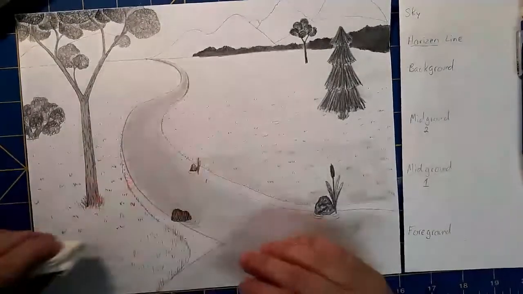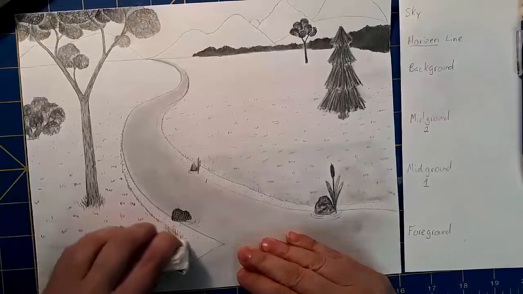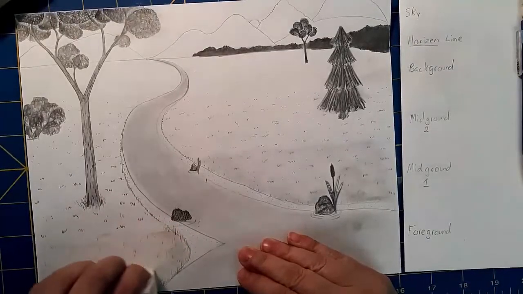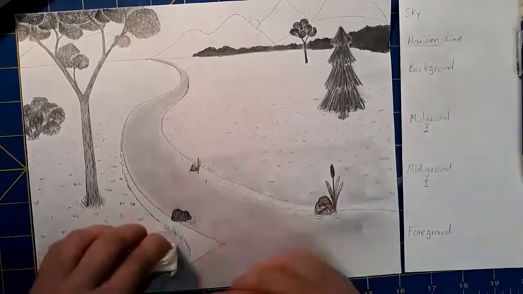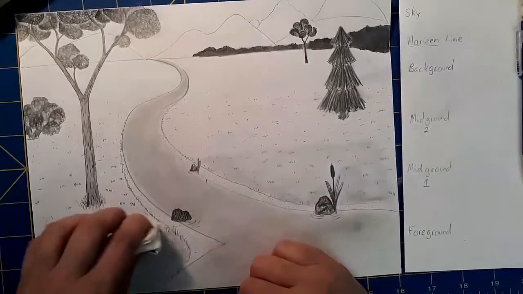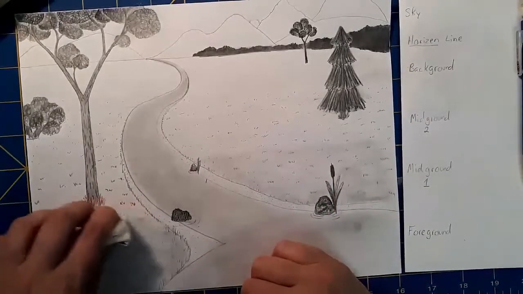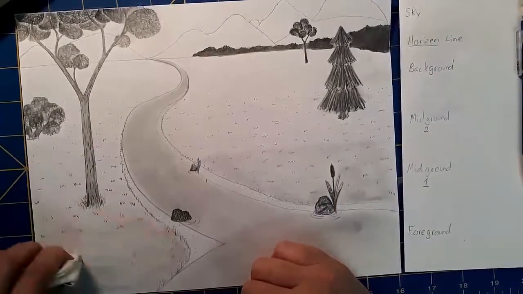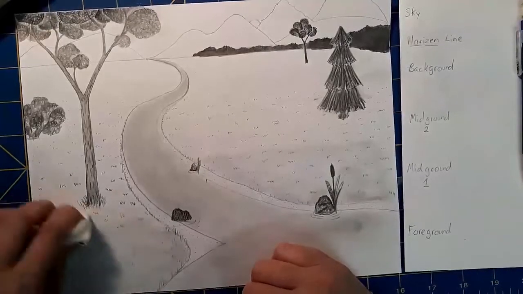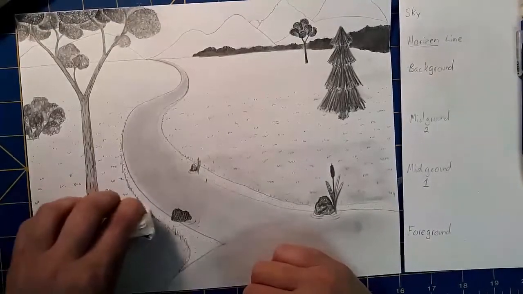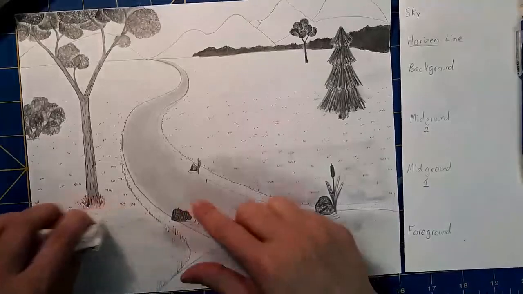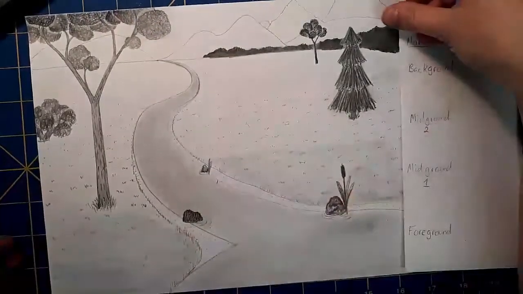So you want to be careful not to go all the way over the entire thing. You just want to work in the areas that you want shaded. If you go over the entire thing, you run the risk of getting rid of a lot of your nice details, and it tends to make everything then look exactly the same, which you do not want. You want your grass and your sand and your water to all feel a little bit different.